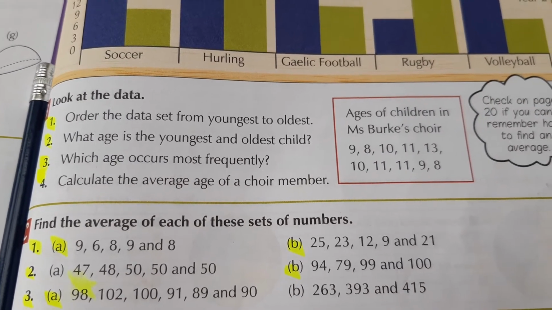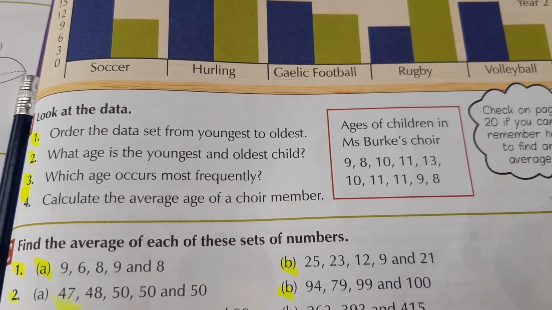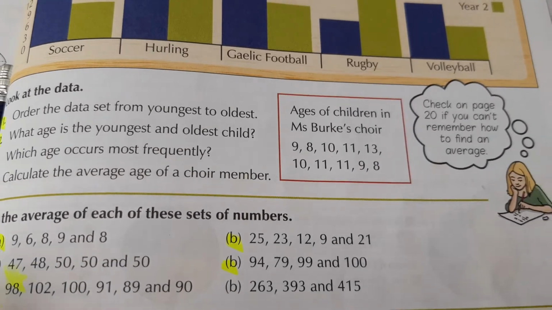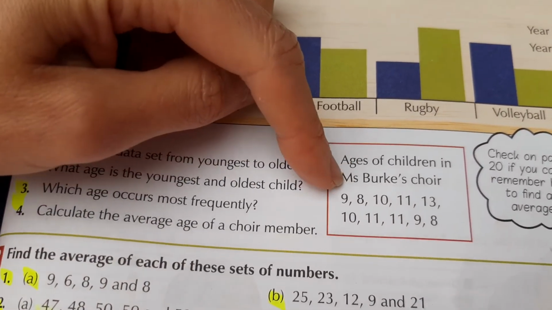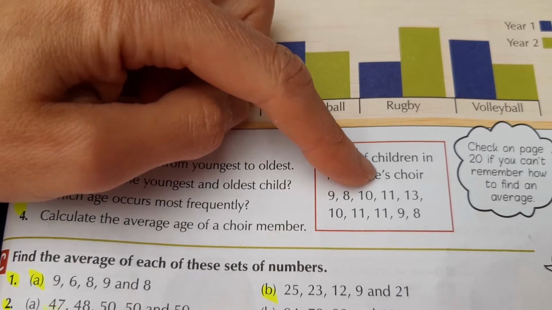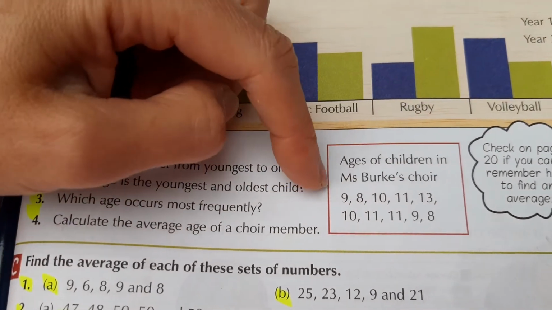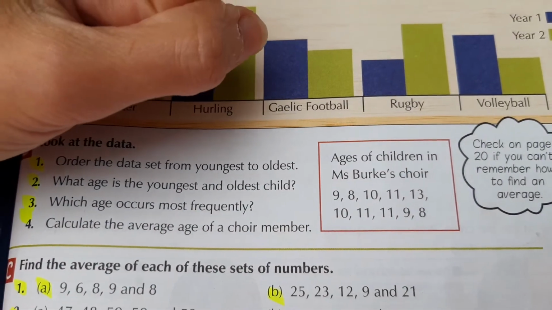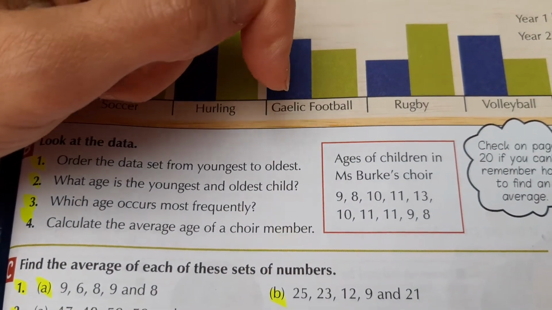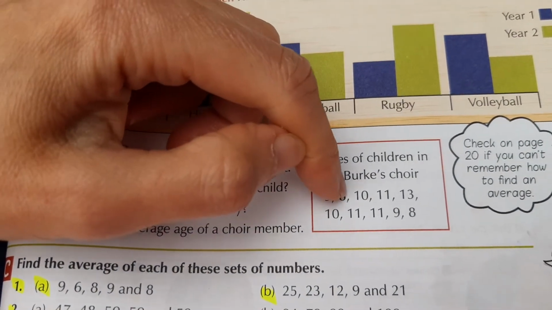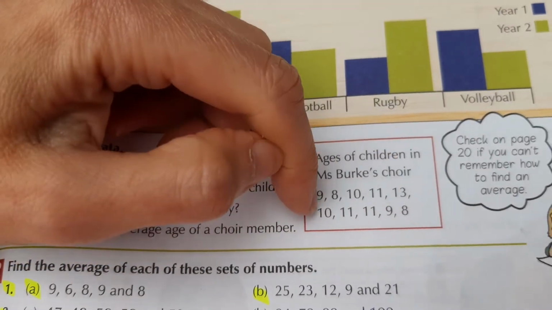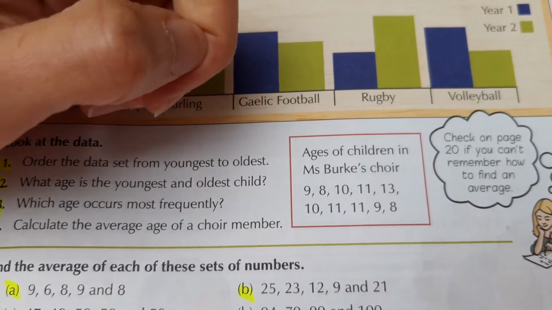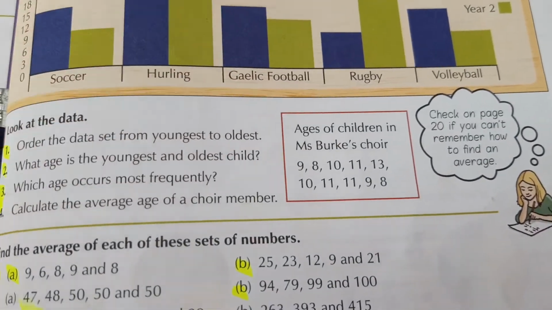And to get the average, you add up all the numbers that you can see and you divide them by the amount of numbers. So for instance, here you'll be adding 9, 8, 10, 11, 13, 10, 2 more 11s, 9 and 8. Add all those numbers together and divide it by how many numbers there are. And there are 1, 2, 3, 4, 5, 6, 7, 8, 9, 10. There's 10 numbers, and that's how you get an average of something.